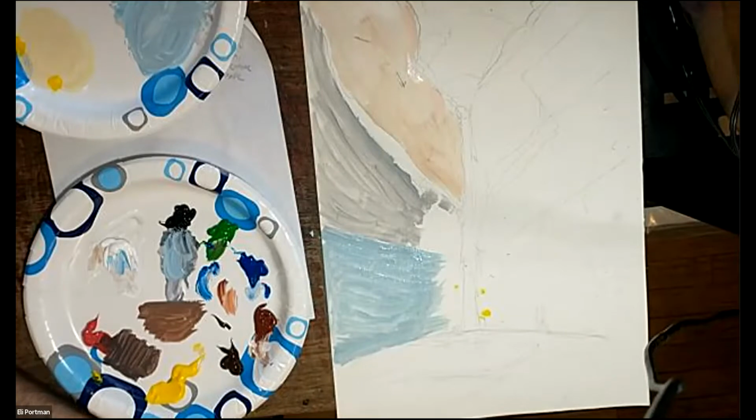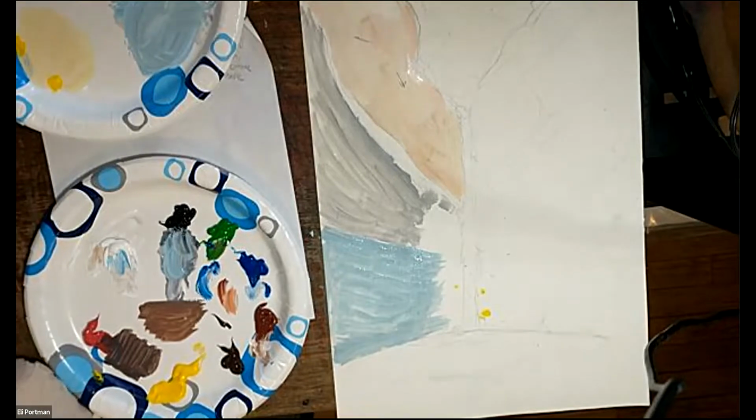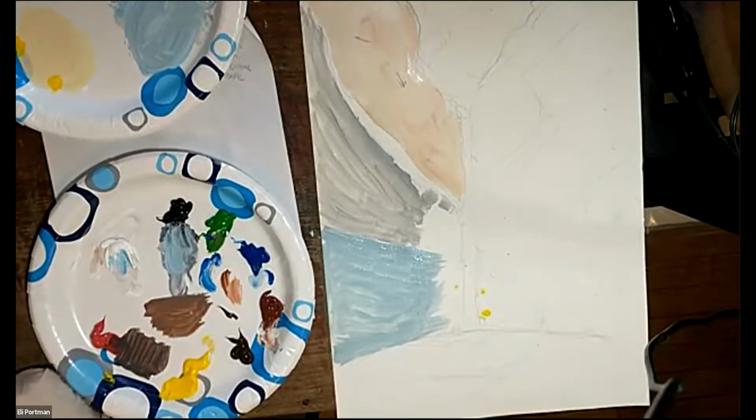It could be too much water. It could be the type of paint you're using is slightly different from mine. Different brands make their paint slightly differently. It could be your brush potentially. It doesn't have to be strokey. If it's a little more solid, that's okay too. It doesn't ruin anything. But if you do have strokes, we want to try and keep them in the same direction. Keep it a little organized.